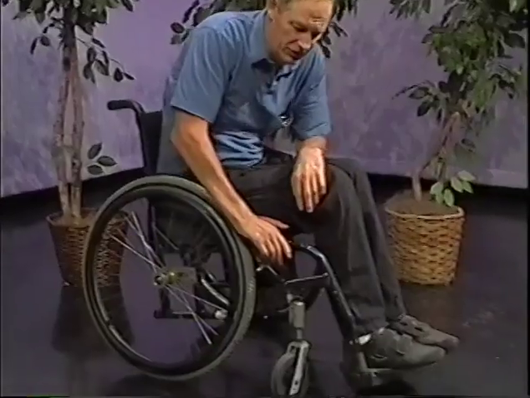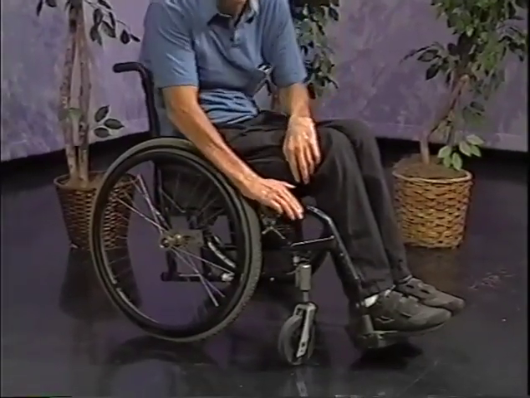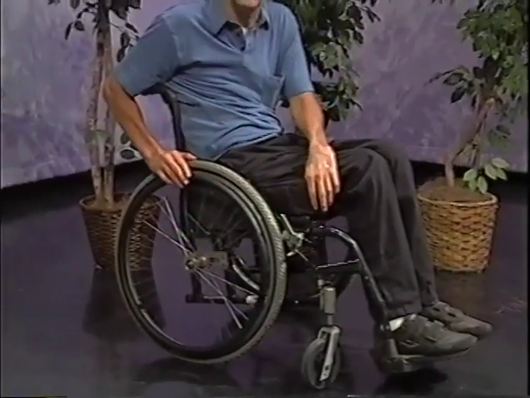Now the reason for keeping your weight on the back end of this chair is very simple. When you double the diameter of the tire, you halve the rolling resistance. So you want the bigger wheels carrying most of the weight, not the small wheel on the front of the chair. On this chair I have a 5-inch front wheel and a 24-inch back wheel.